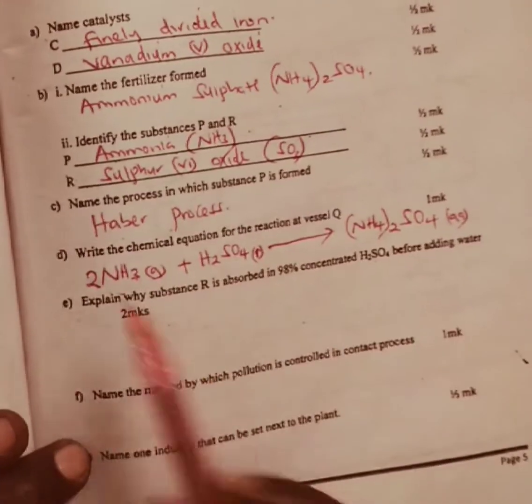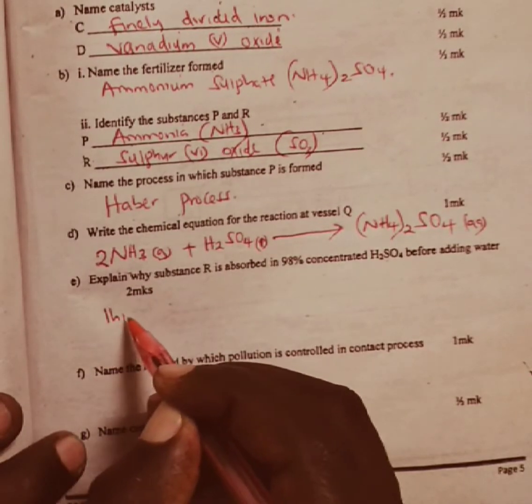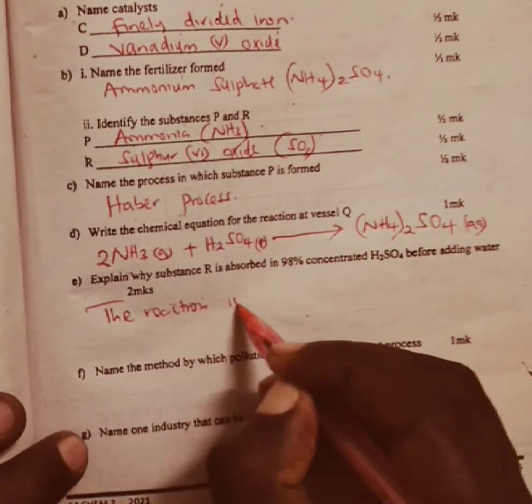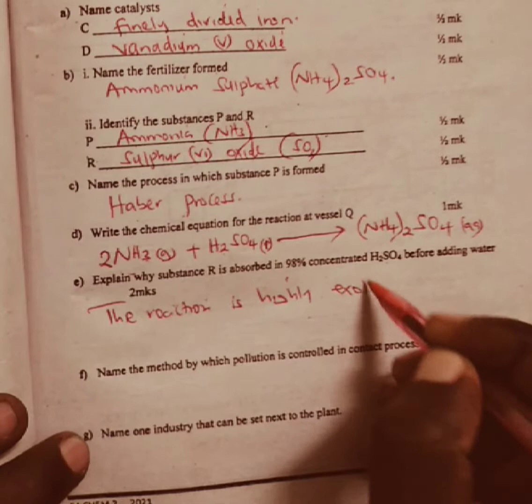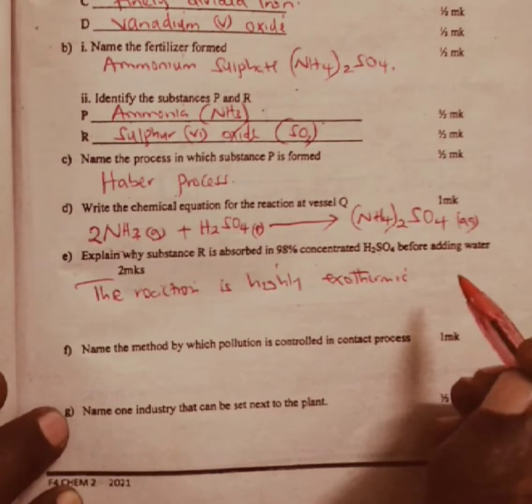This is because the reaction is highly exothermic.